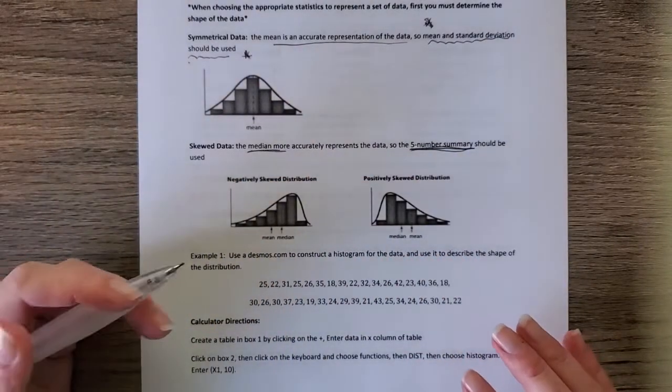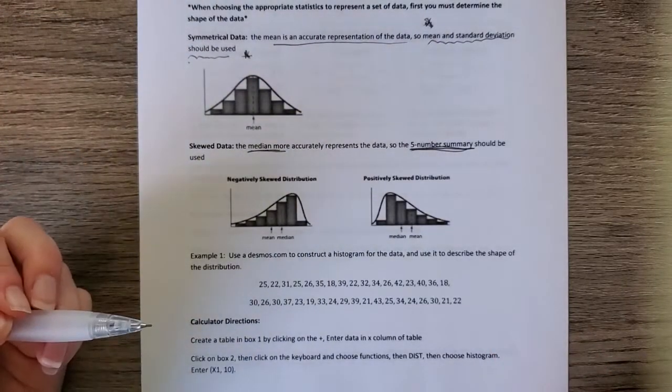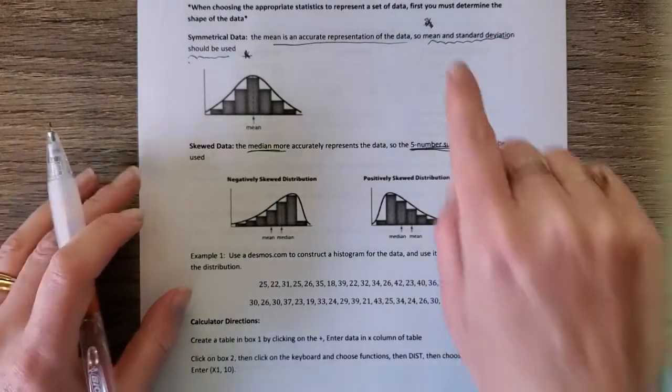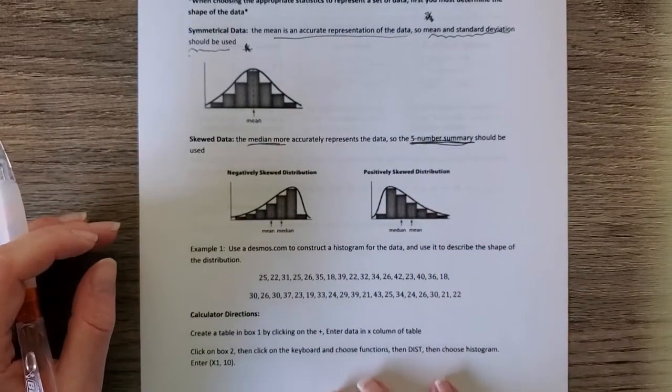Okay, so when you look at a set of data, you determine if it's symmetric or skewed, and then when it asks you to represent the data, you're going to use mean and standard deviation if it's symmetrical, and you're going to use 5-number summary if it's skewed.